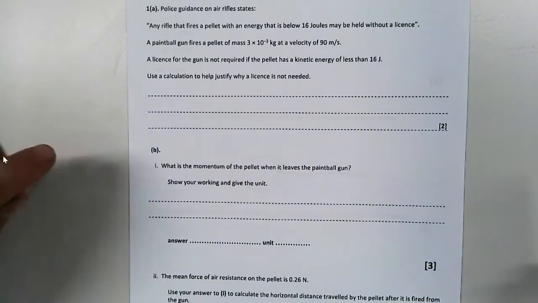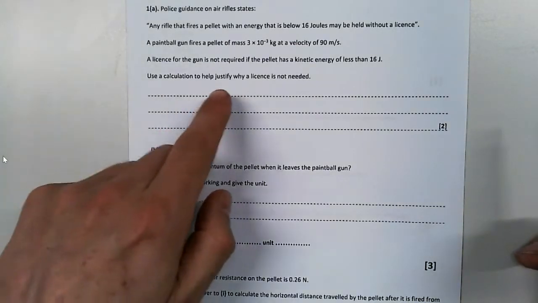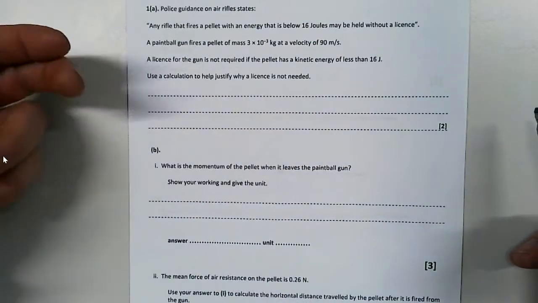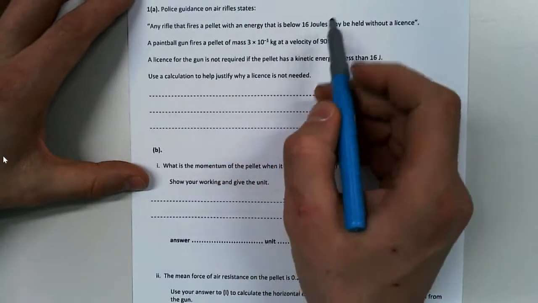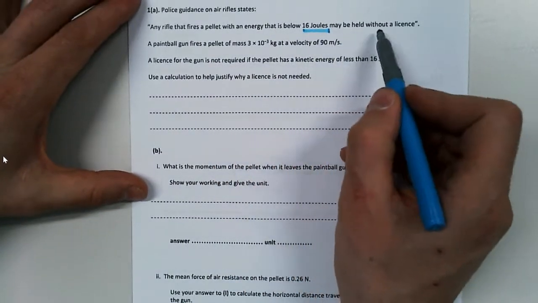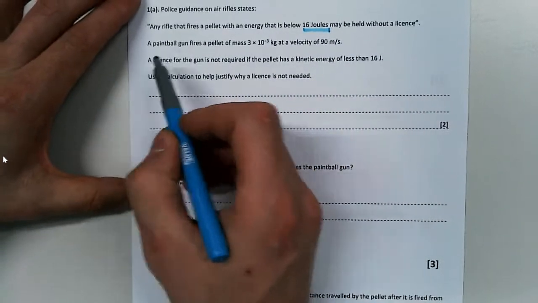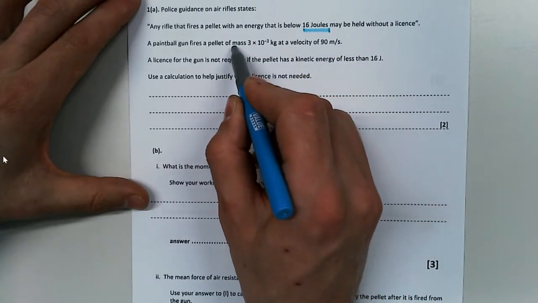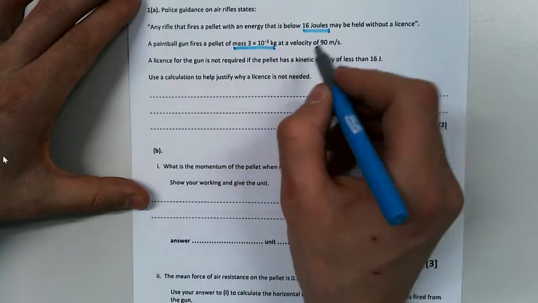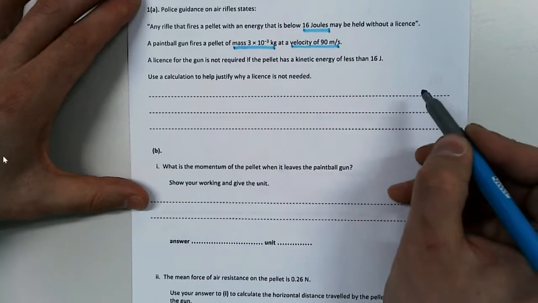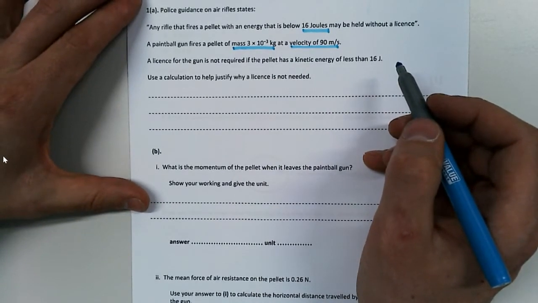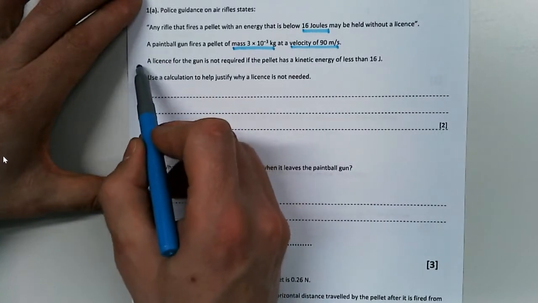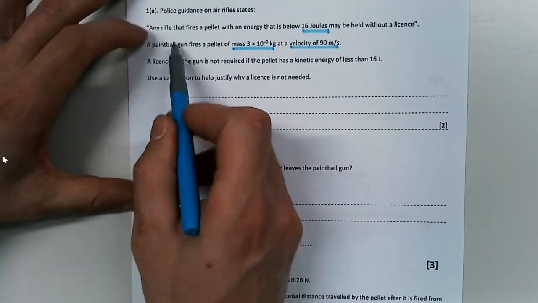So part A asks you to use a calculation to help justify why a license is not needed. So what is this going on about? Well, it says any rifle that fires a pellet with an energy below 16 joules may be held without a license. And then it tells us about this paintball gun. So it fires a pellet of mass this and velocity this, and then we've got this repeated. Okay, so actually this is really not telling us anything new.